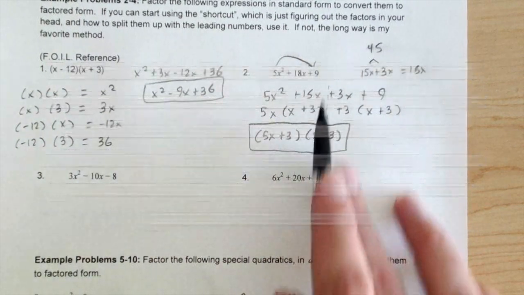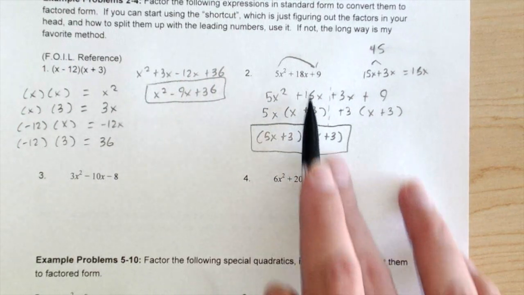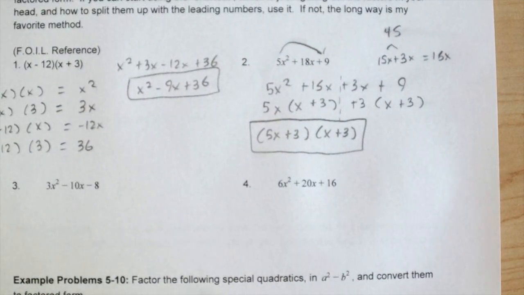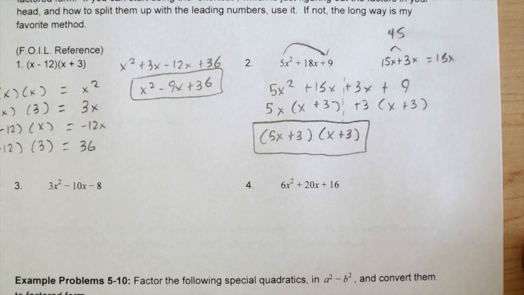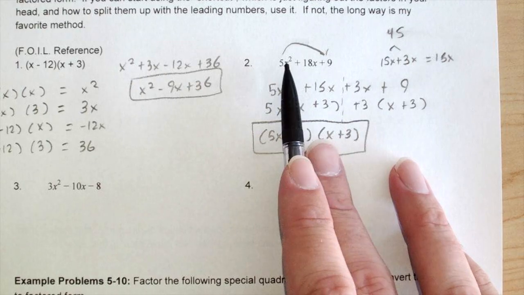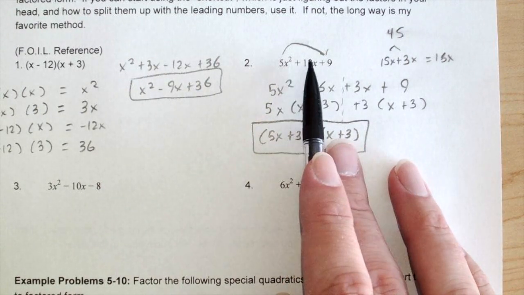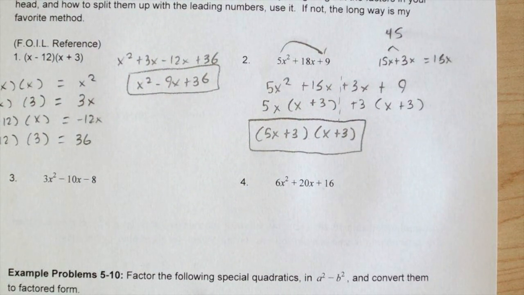And the first thing to know is that the long way, I like the long way a lot, and it always is going to work. So use the long way if you ever get stuck. But I think one of the biggest points of a math class is to think as deeply and as critically as you can. And a lot of people can just take the set with a leading coefficient and immediately know what the factors are. So we're going to talk about how you could do that.